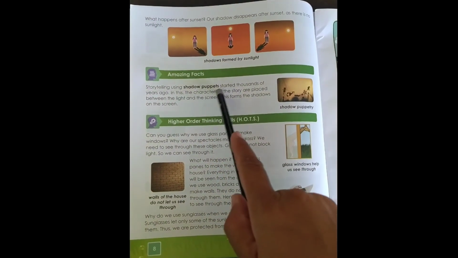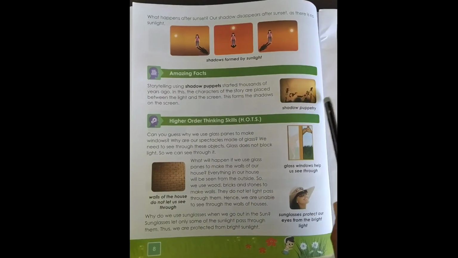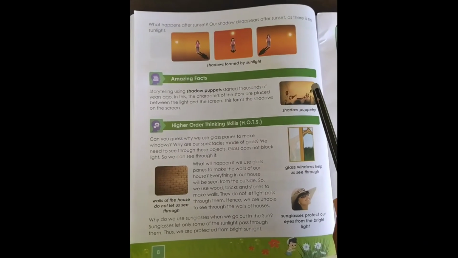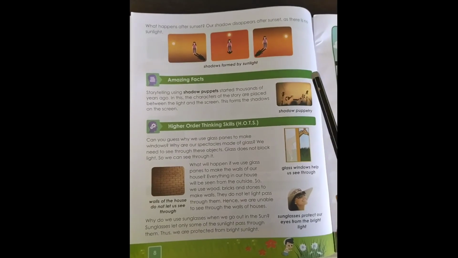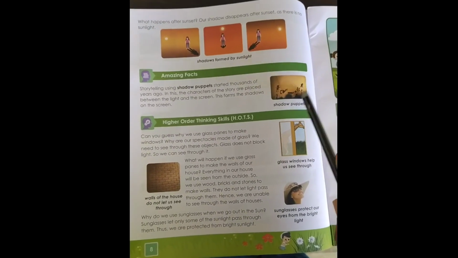Storytelling using shadow puppets started thousands of years ago. In this, the characters of the story are placed between the light and the screen. This forms the shadows on the screen.